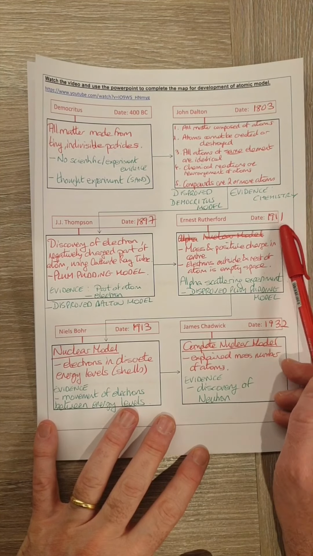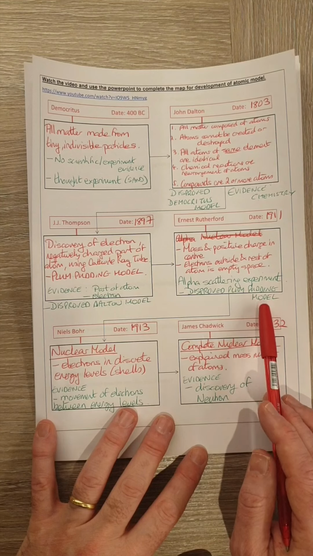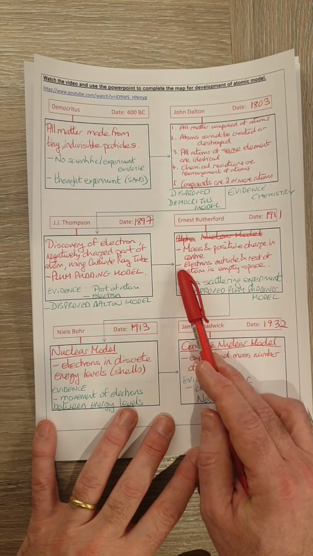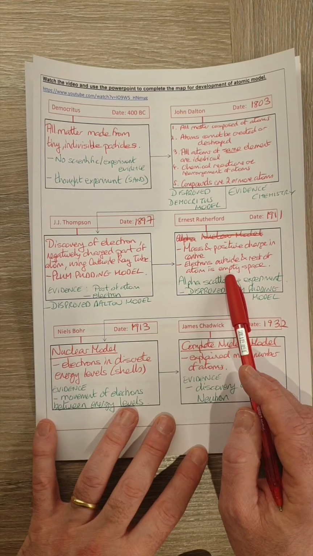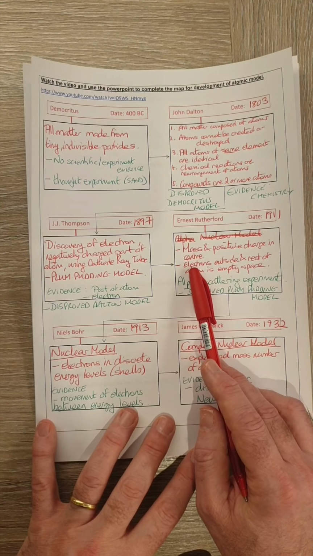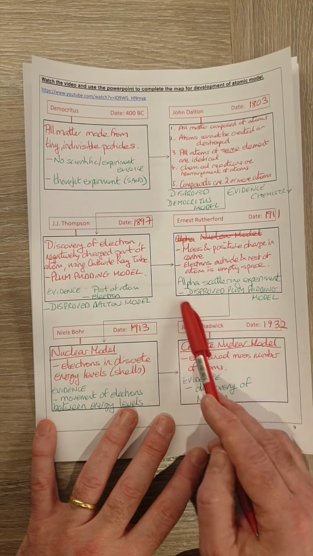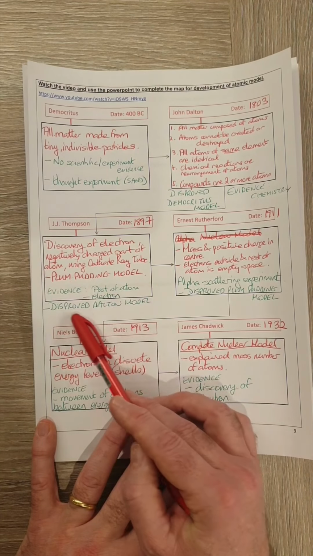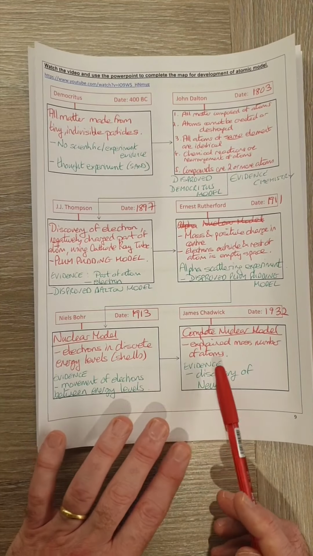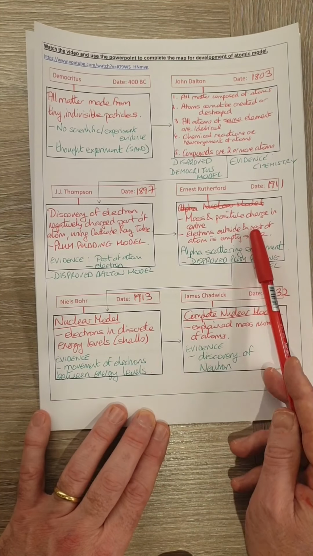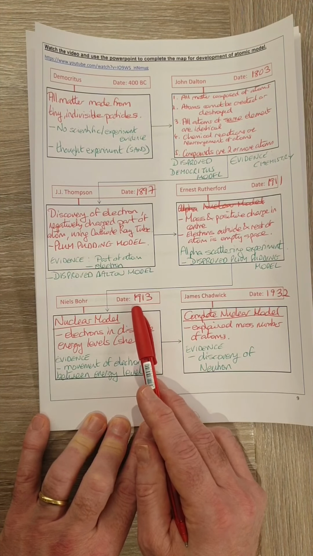Then a few years later, Ernest Rutherford did an experiment called the alpha scattering experiment, which disproved the plum pudding model. His model said that all the mass and positive charge were in the center of the atom, which was mostly empty space apart from some electrons outside this area in the center. Again, his new model incorporated all of Thomson's and Dalton's ideas, but it disproved the plum pudding model.